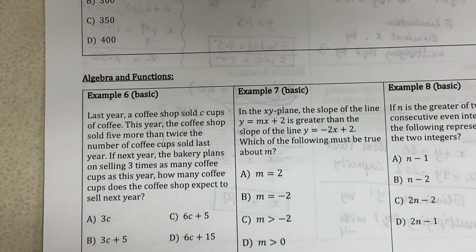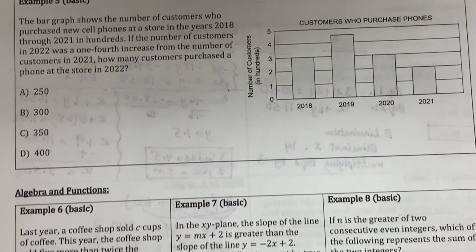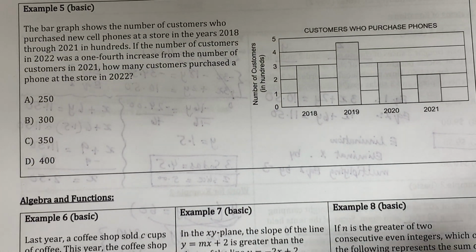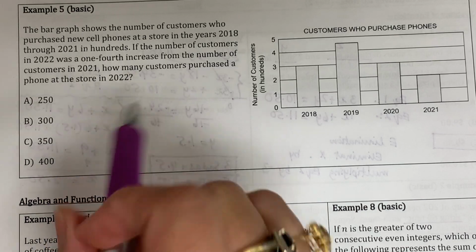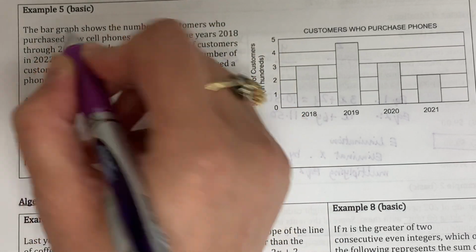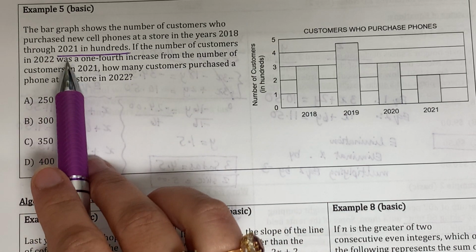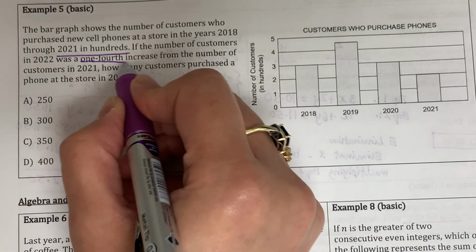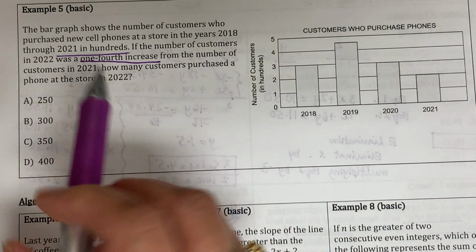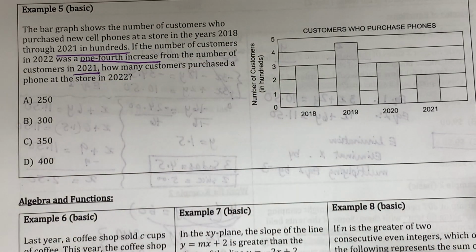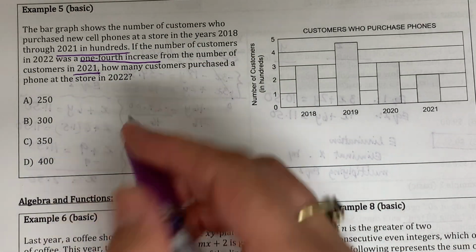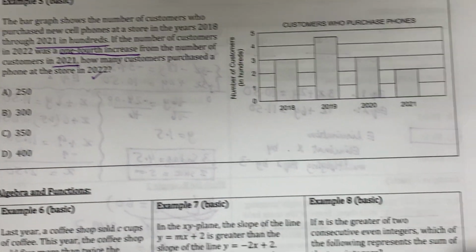The bar graph shows the number of customers who purchased new cell phones at a store in 2018 through 2021, in hundreds. In hundreds, that means these numbers represent hundreds. If the number of customers in 2022 was a 1/5 increase from the number of customers in 2021. So 1/5 increase from 2021. How many customers in 2022?